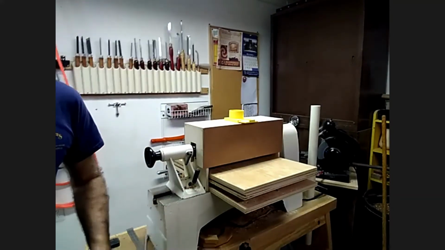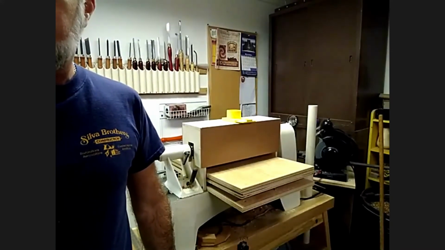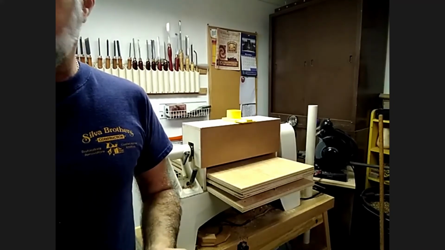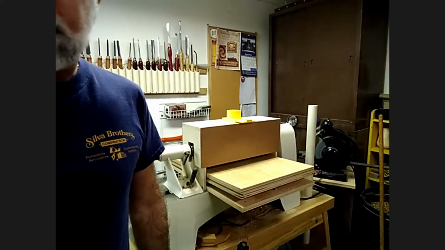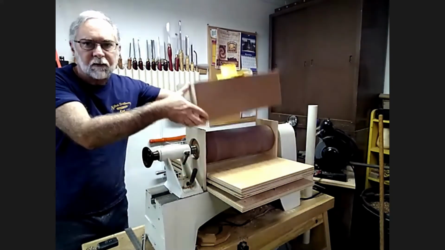I think, Pete, you did your demo about a year ago on segmented turning. I attended your demo, and you brought your homemade drum sander. I actually started building this one the day before your demo. I'm just going to take the dust hood off so you can see what it looks like.